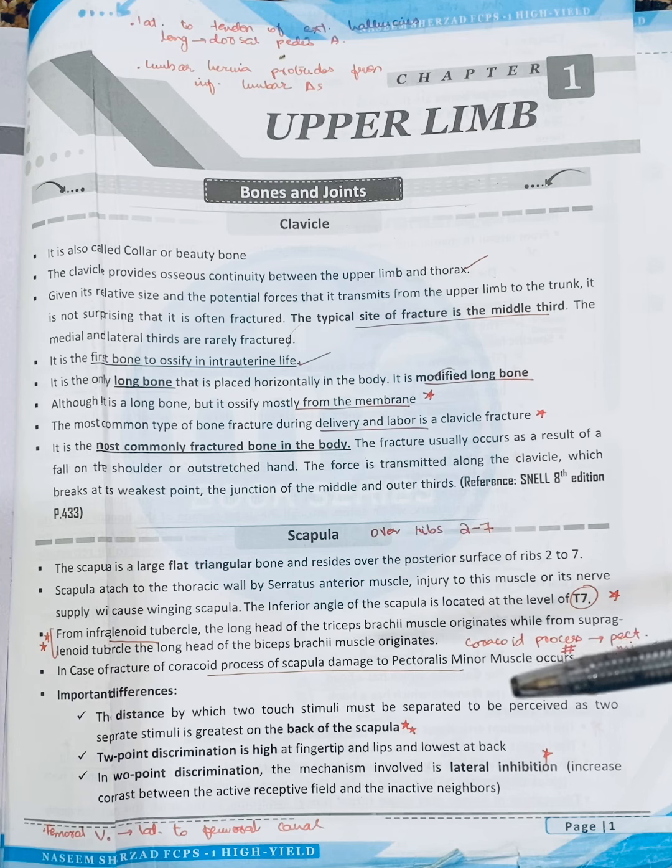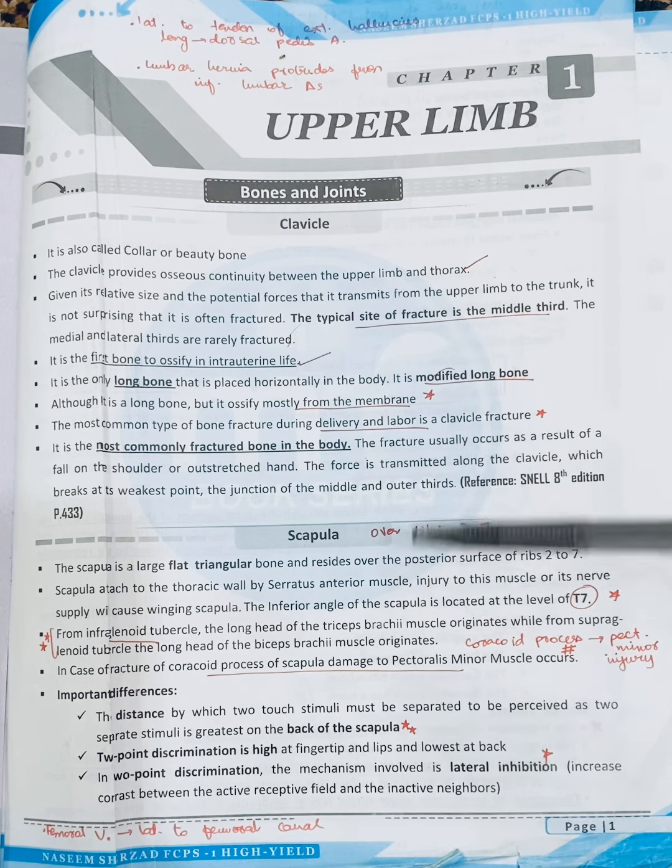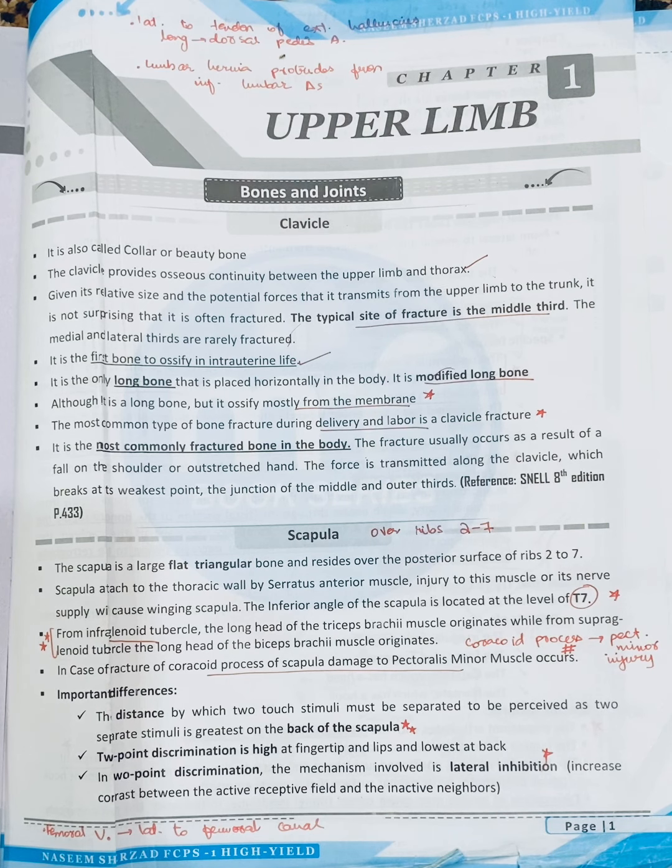For example, I want to explain these two topics, starting with the clavicle. The first line I have written is that it is also called the collar or beauty bone. This is from a past paper and they have asked it. Second, the clavicle provides a bony continuity between the thorax and the upper limb. It's simple, nothing difficult, but it is an important point.